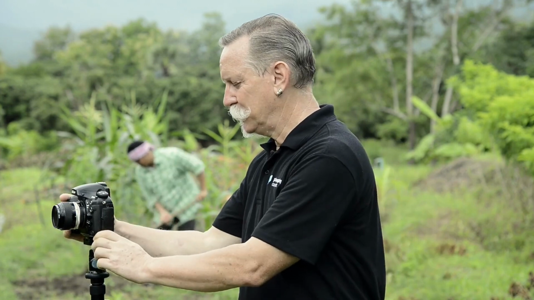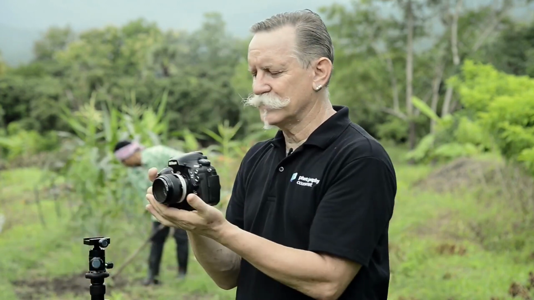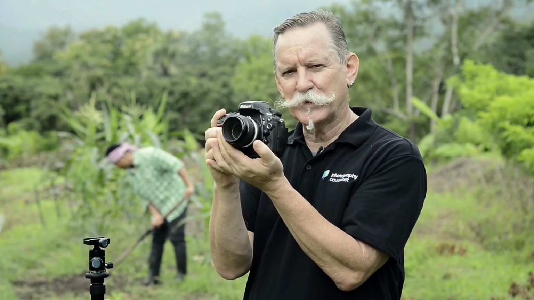Avoiding movement when you're not using a tripod. Sometimes if you're using a slow shutter speed and you get a little bit of camera movement, this will cause blurring in a photo too. So you need to opt for a faster shutter speed.